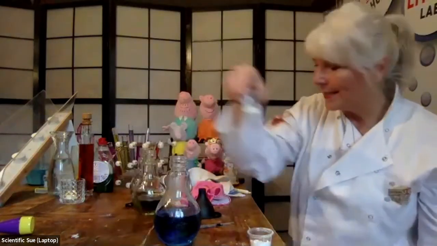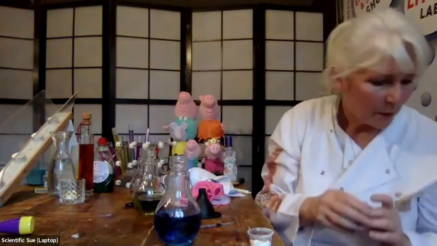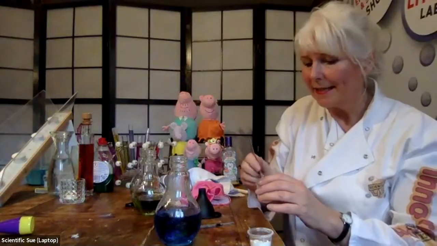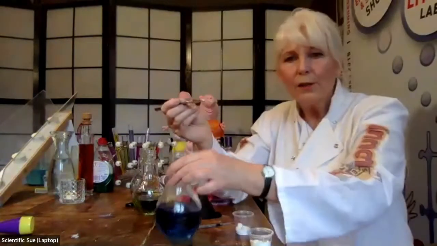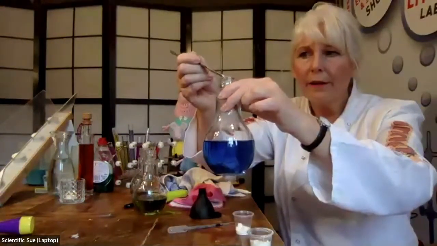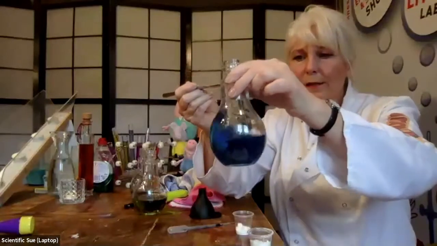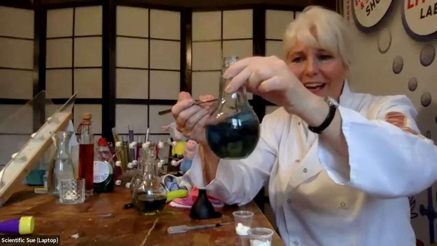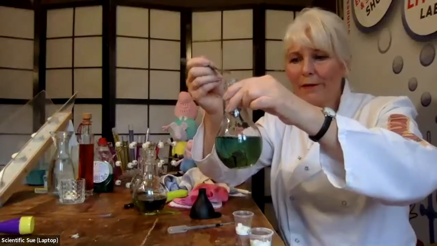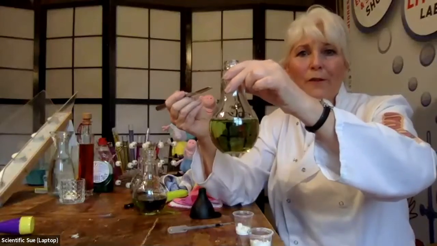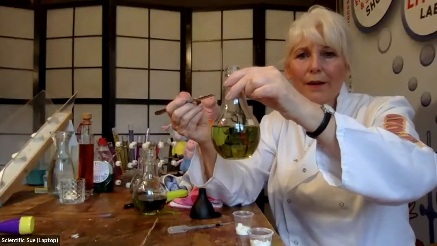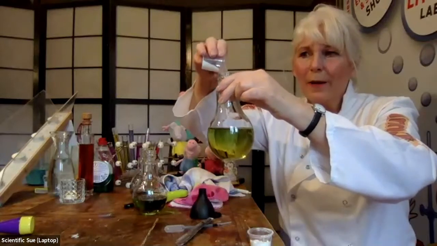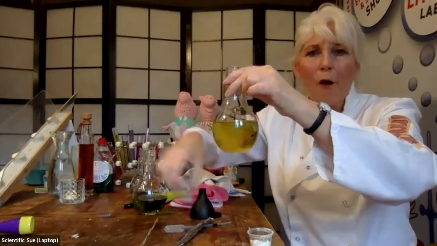Now, this is our citric acid. And so what I want to do is put a little bit of acid into this at a time. So at the moment it's blue. And if I do a little bit and do a little swirl, can you see we're getting a green color? I put a little bit more in, and then we've got green. Uh-oh, I put too much in. And instead of being green, we're now going to go to our orange.